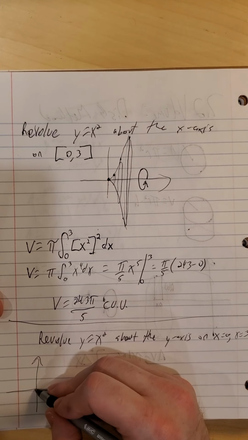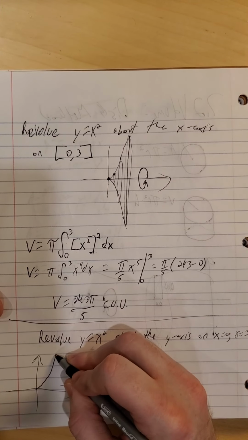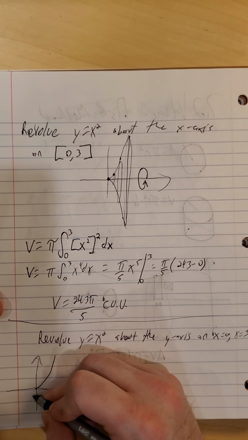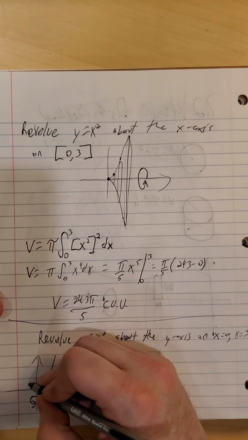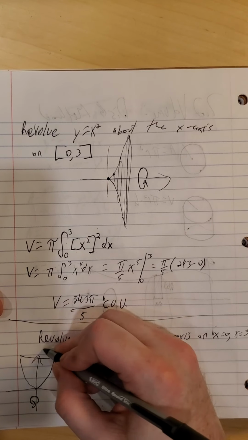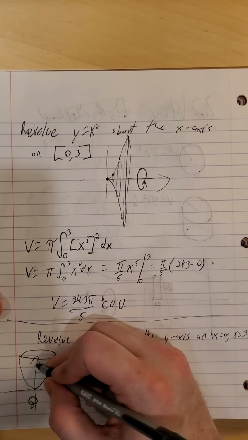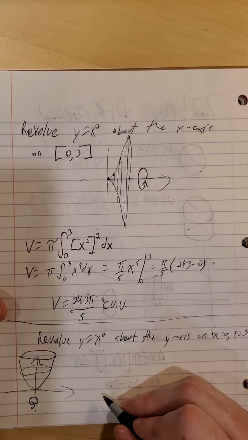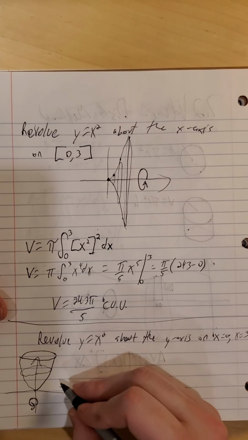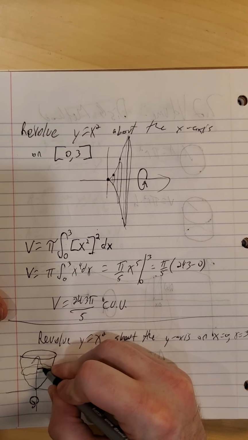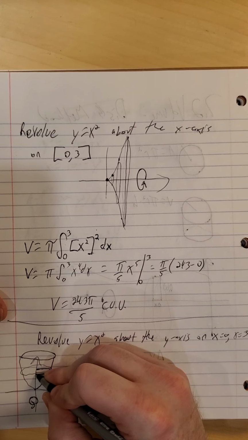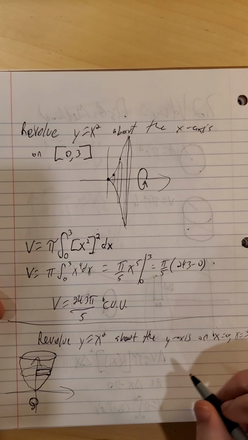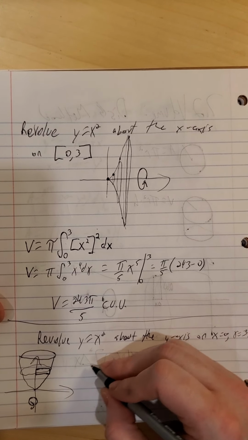So as far as our 2D graph, the initial shape looks the same, only now we're spinning it about the y-axis. So a different solid shape. So in other words, think of it sort of like a horizontal rectangle as opposed to the vertical ones.